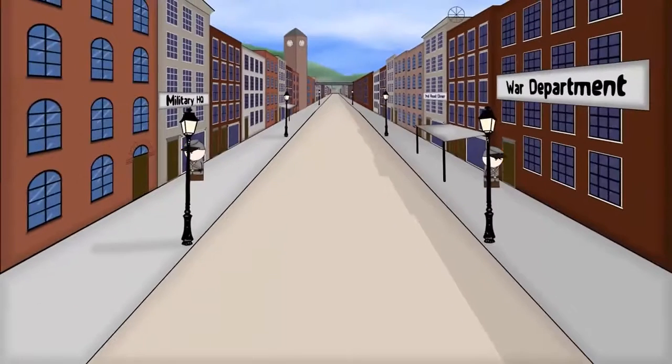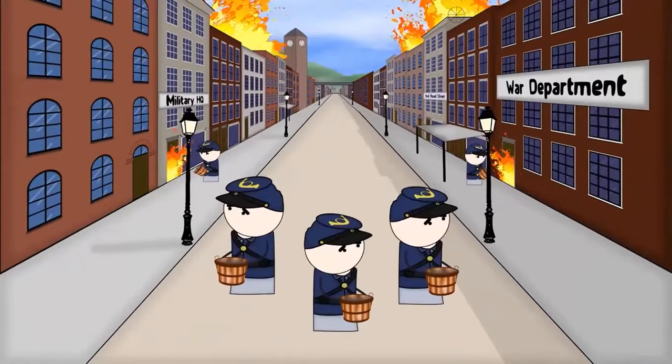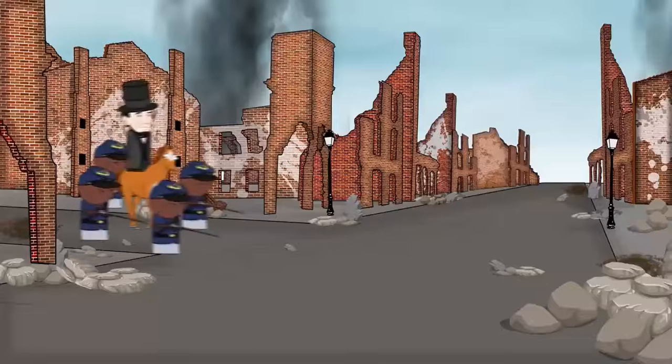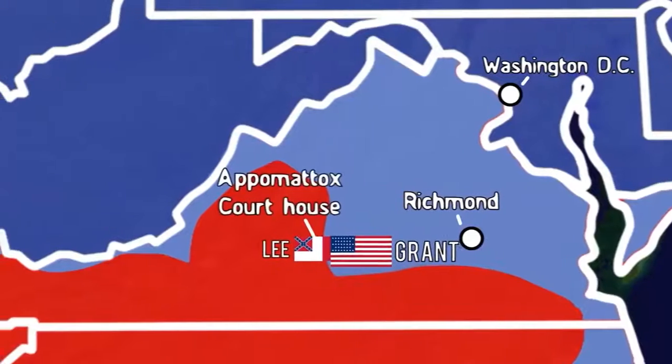As they left, the Confederates set fire to military buildings, but the flames burnt out of control, and as the Union troops arrived, they became firefighters. A couple of days later, Abraham Lincoln visited the war-torn city. Grant caught up to Lee at Appomattox Courthouse.